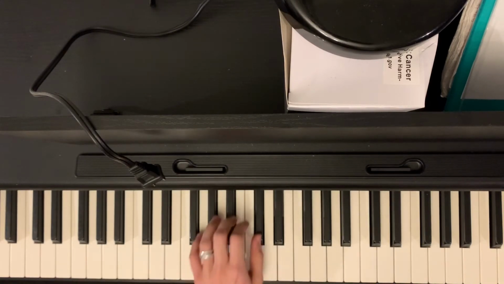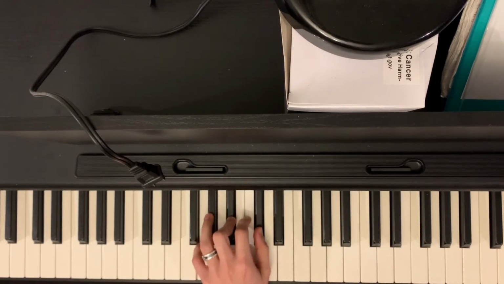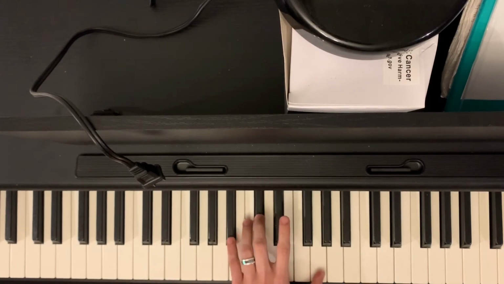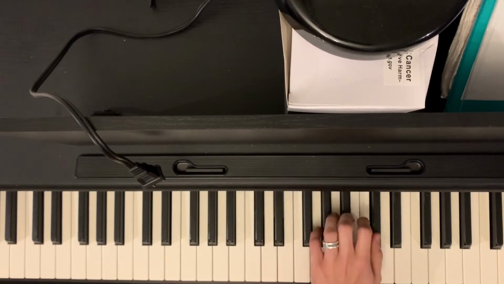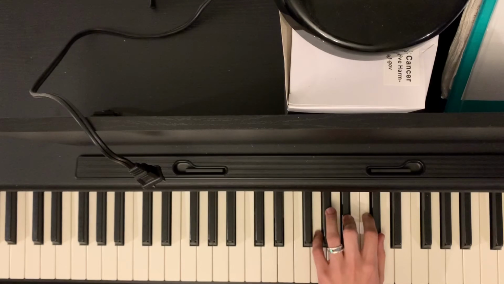If we are playing G diminished, it is 5, 3, 1, right? First inversion, we keep 5, 3, 1. Second inversion left hand, it changes. 5, 2, 1. We finish 5, 3, 1.